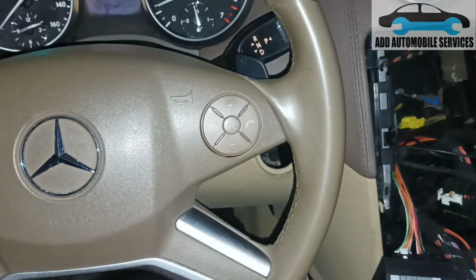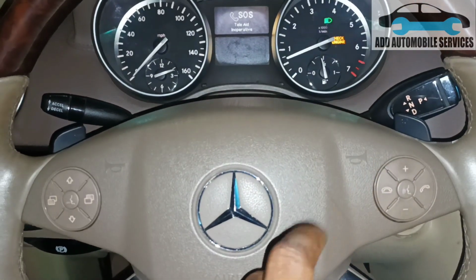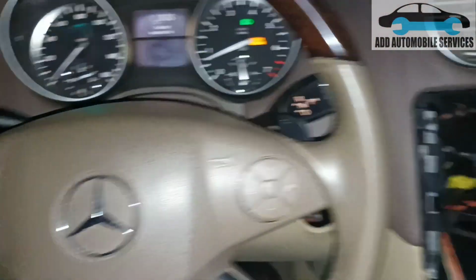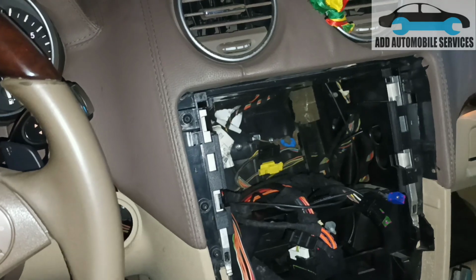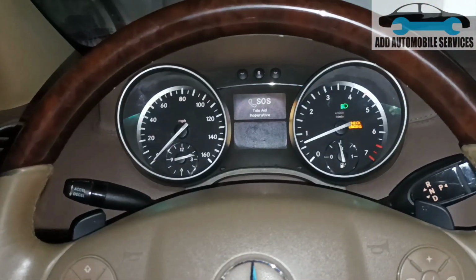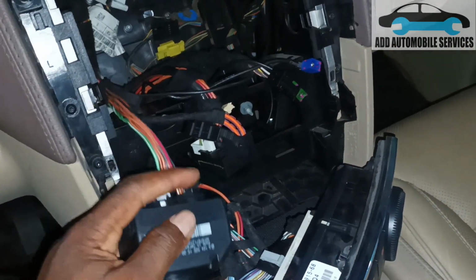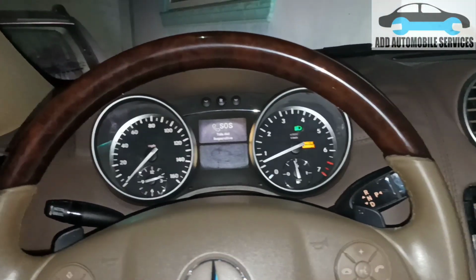So I'll come and check the reason why the check engine light is on and other faults, if there will be any other faults. If not, I'm done with the programming. I'm done with the diagnosis, so I have to leave the ignition on and see if the fault code will come up again. If not, then I call it a fix.